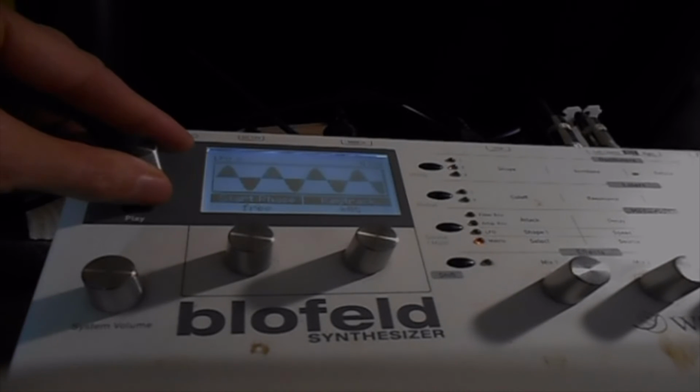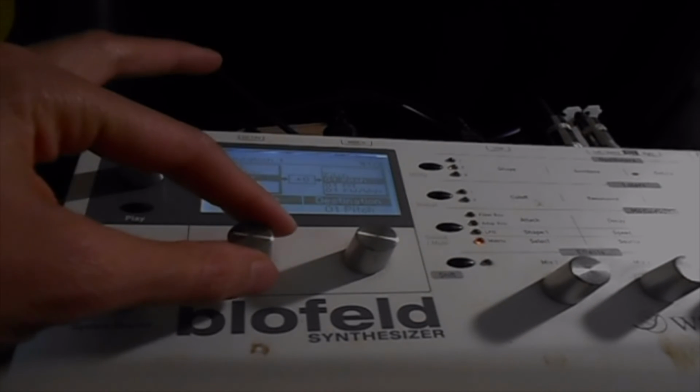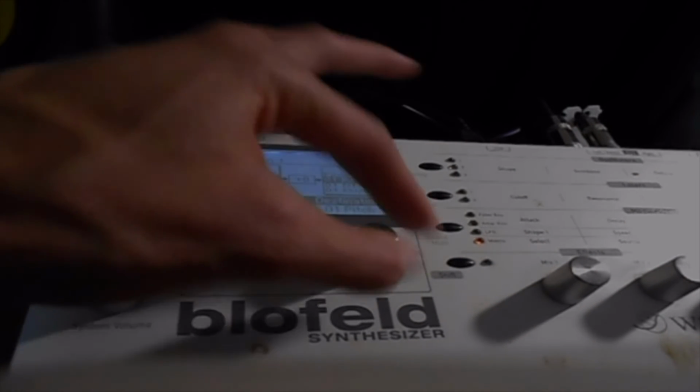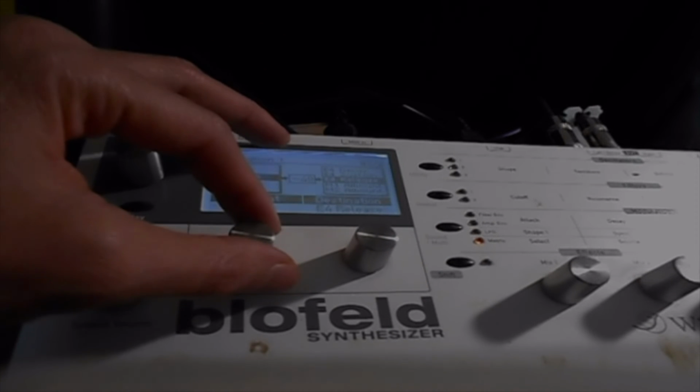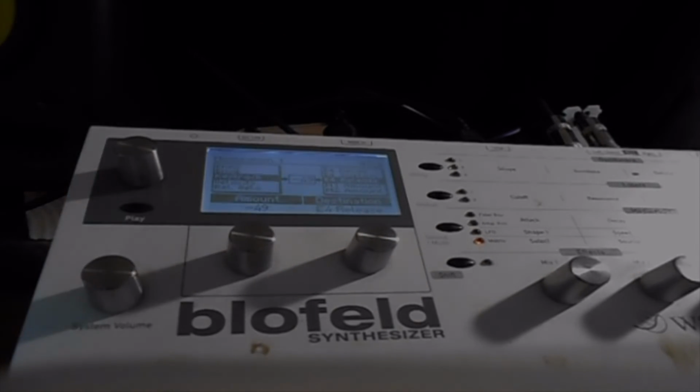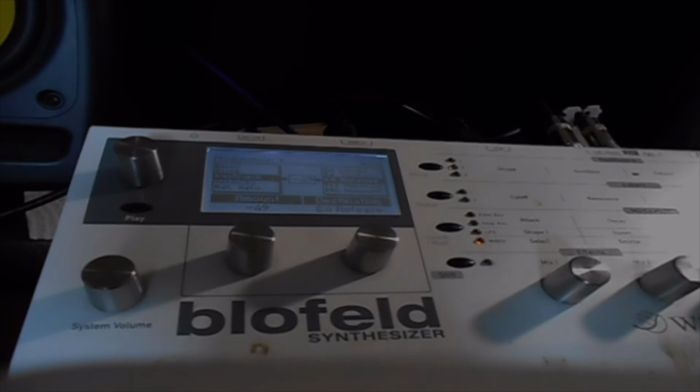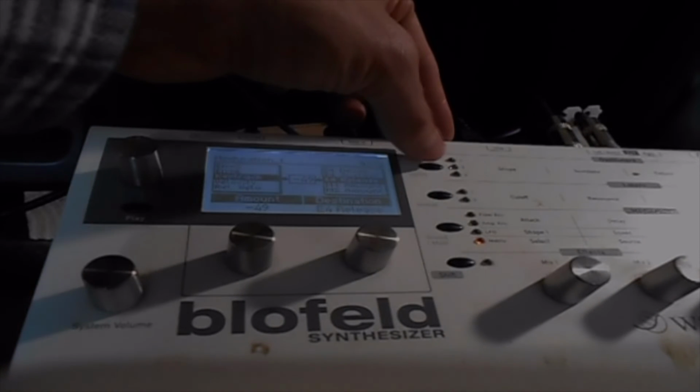Now, how you're going to want this to do is you're going to want to set key tracking to the envelope 4 release and turn it to about, I don't know, negative 49 or something like that. And that's how you want to do that.